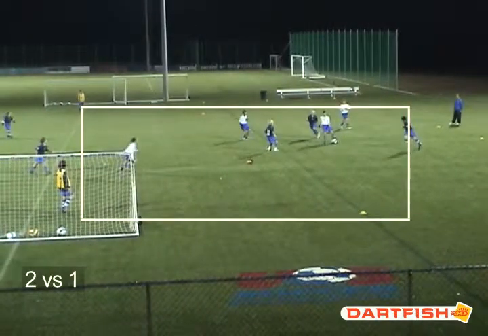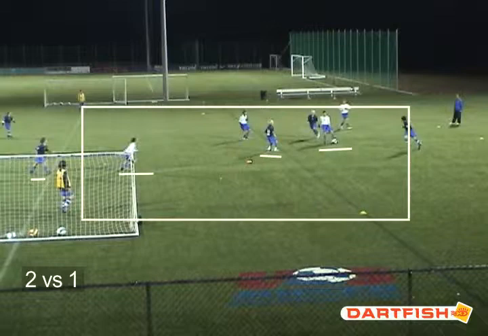Here we have, mostly because of poor marking by the blue defender in this position, failing to get goal side and ball side of that attacker, a good opportunity for white to play a 2 against 1. These two attackers into that defender. This ball is just played in behind that one defender, and they have an effective attempt at goal.